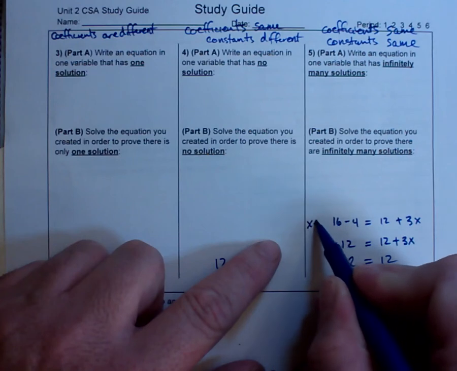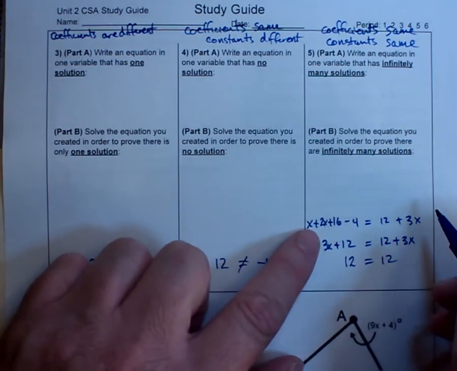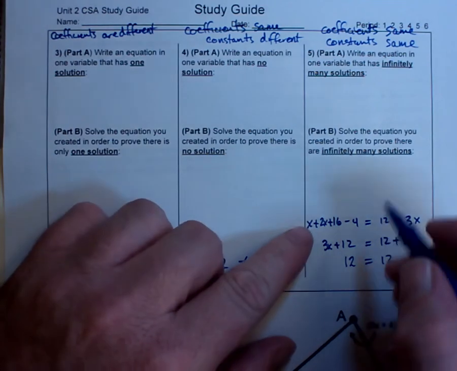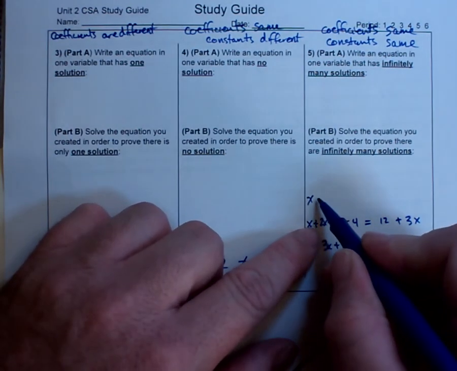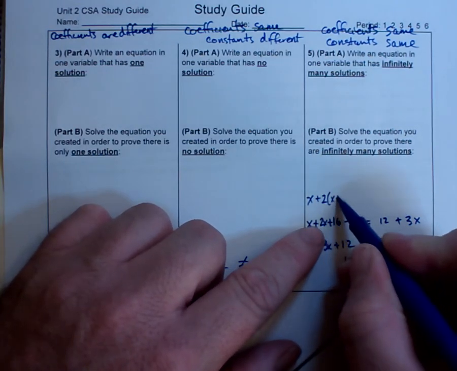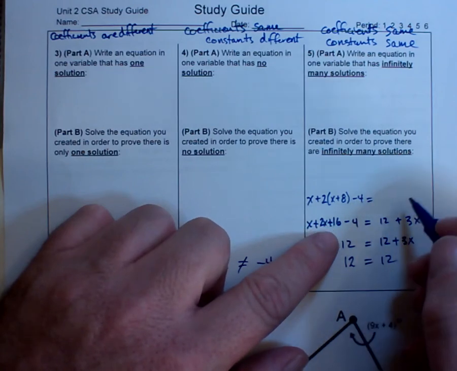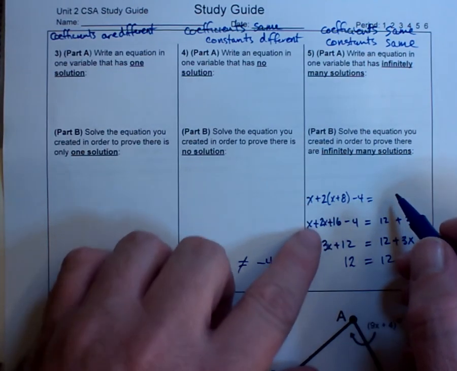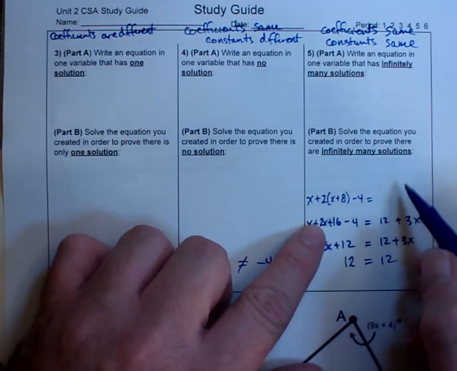And here I could have x plus 2x plus 16. All right, now I'm getting somewhere. Let's imagine that I took a 2 out of that. I would be left with x plus 8 minus 4. So I just did the same thing. I just took a factor of 2. It's the opposite of distribution.